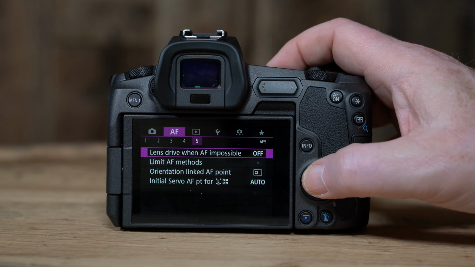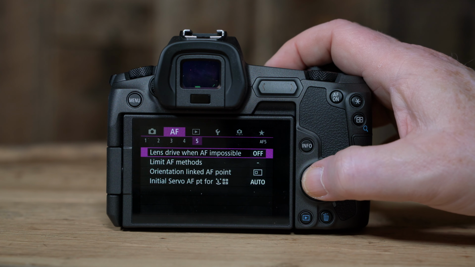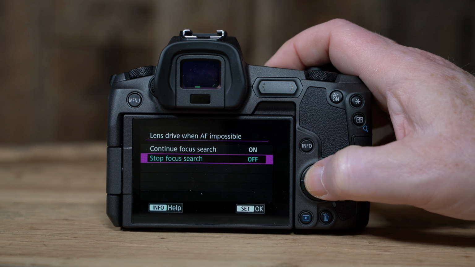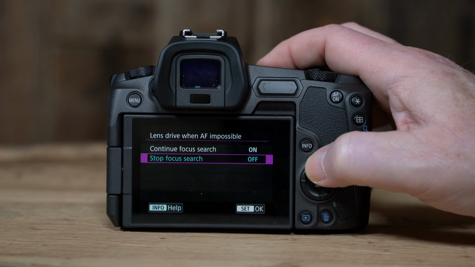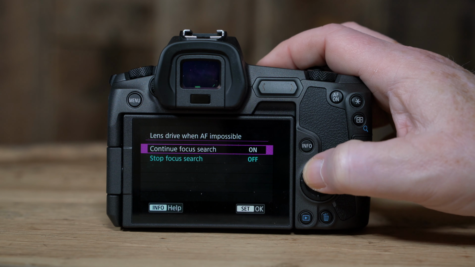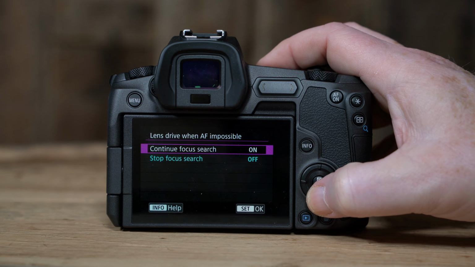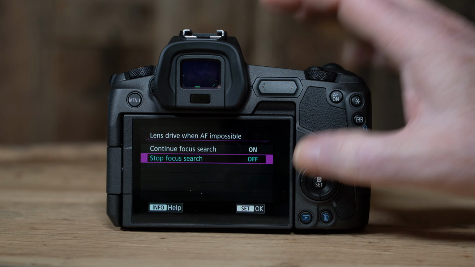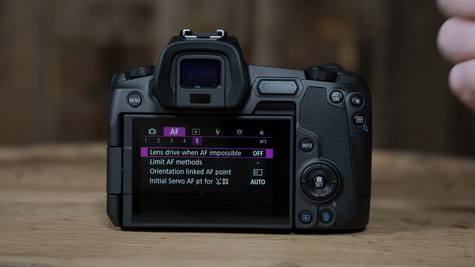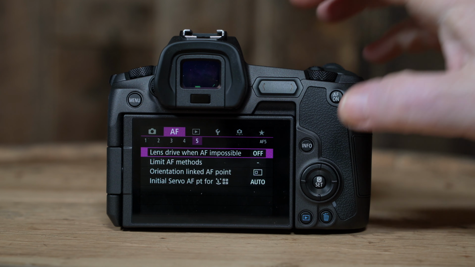Lens drive when autofocus is impossible. This is kind of an interesting variation. Basically, do you want the camera to continue searching for focus when it can't find it, or eventually stop? That's what you want to set it to. It's just a decision-making process for you.